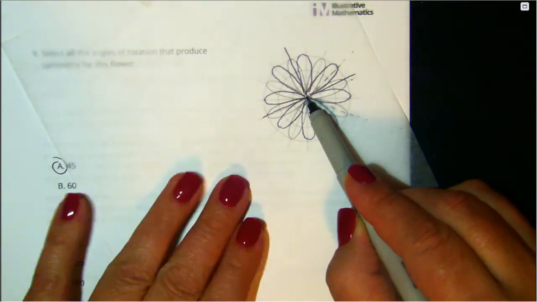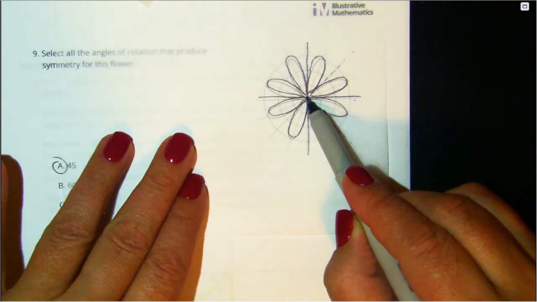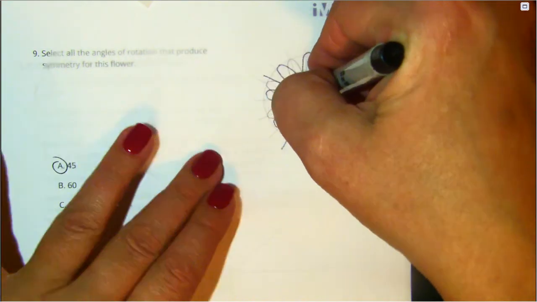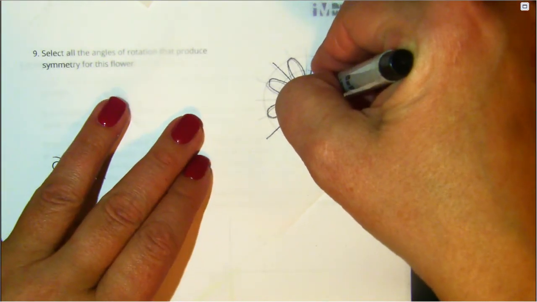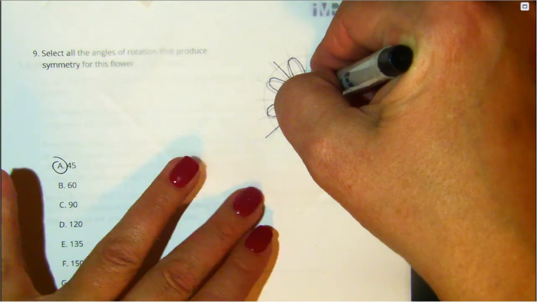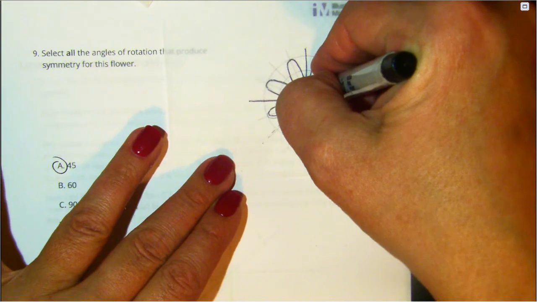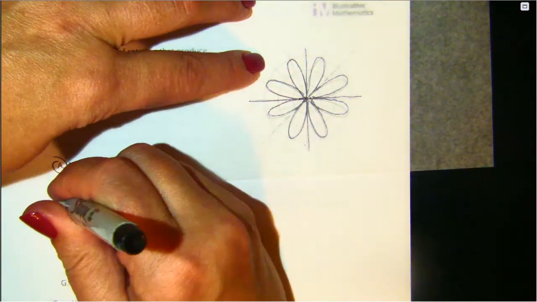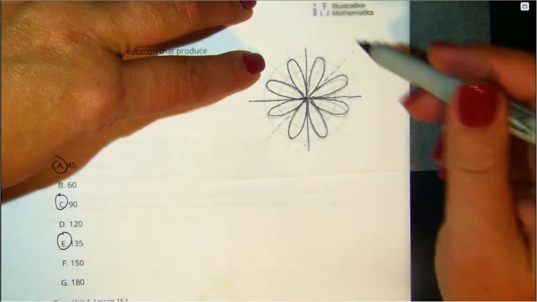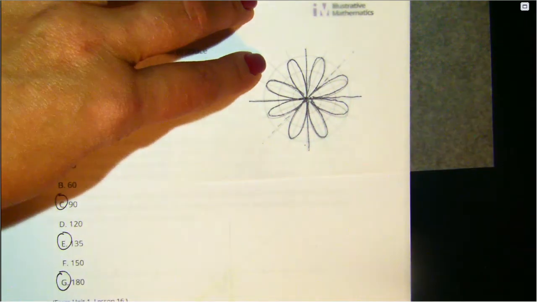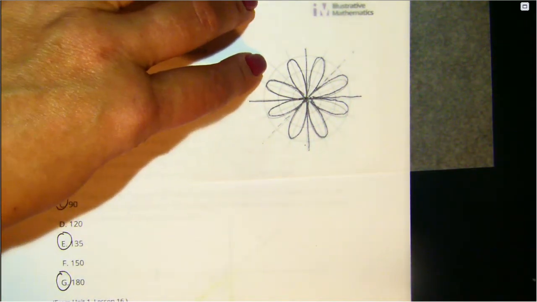No. 90, yes. And then halfway again, which would be 135. Halfway again, which would be 180. So I got 90, 135, 180. There's more after 180, but those are the only ones that are there.